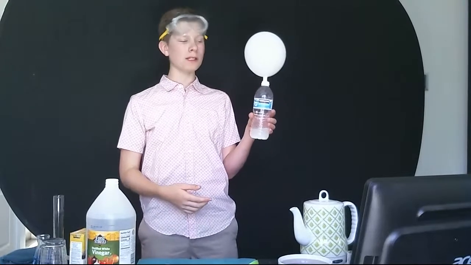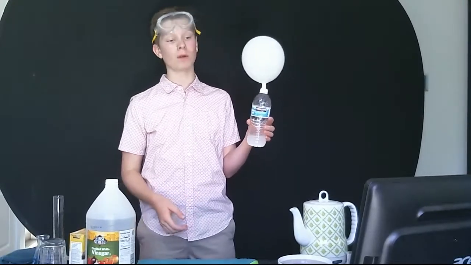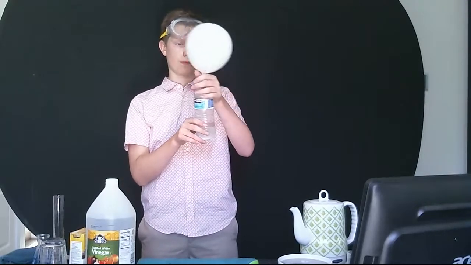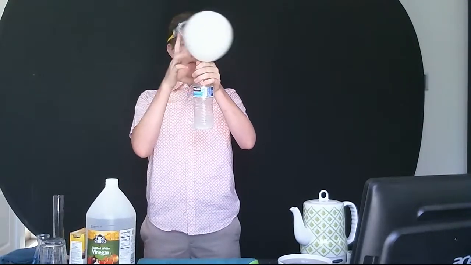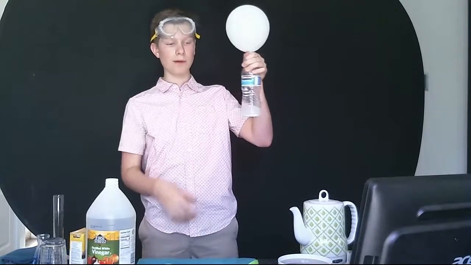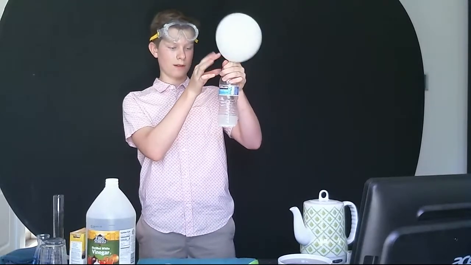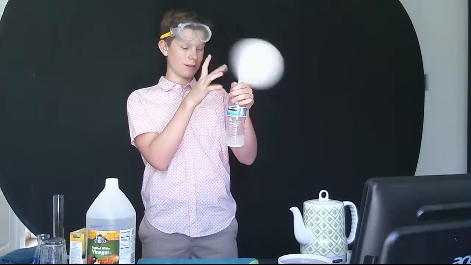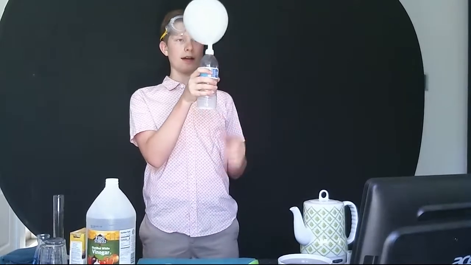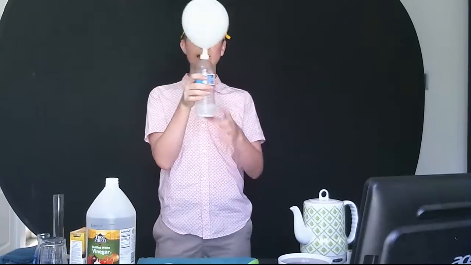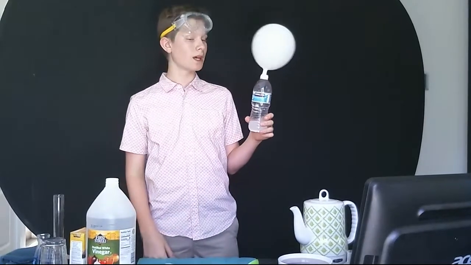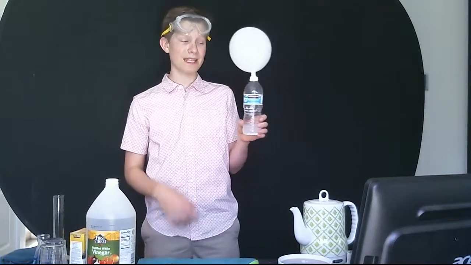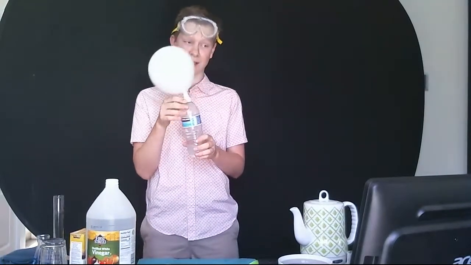Now, does anybody know what kind of gas is being released from this experiment? Anybody know what kind of gas this is? Nobody look it up. I don't want cheaters. Okay. So basically, it blows up the balloon. But if you think about it, it's pretty cool. And it's not bad of an experiment.